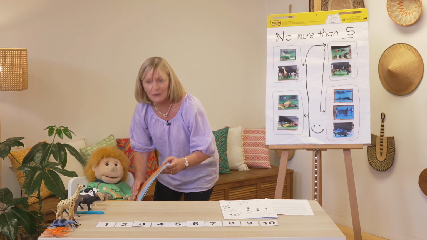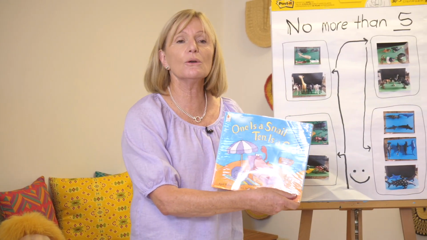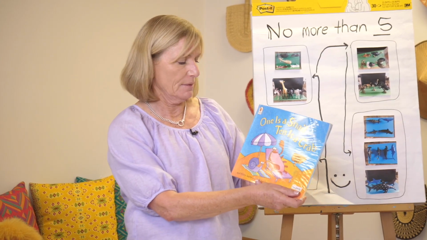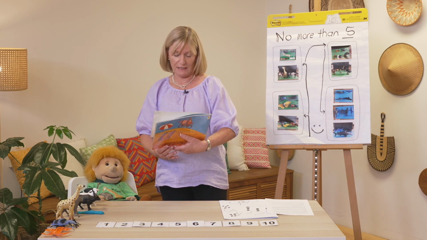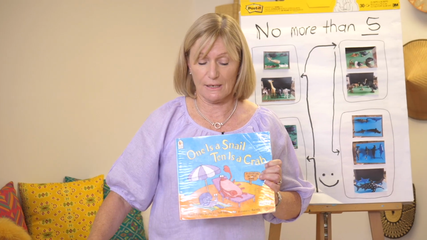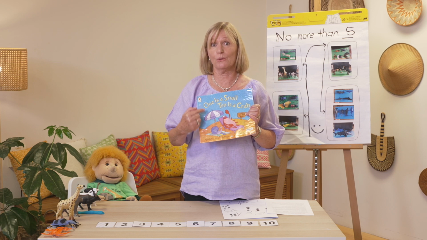Oh, hi everybody. We're just looking at Carlo's new book. It's called 1 is a Snail, 10 is a Crab. He borrowed it from the library and he asked his family if he could bring it in and share it with us. Carlo's brought along some of his favourite animals today and he's asked us to help him retell this story.